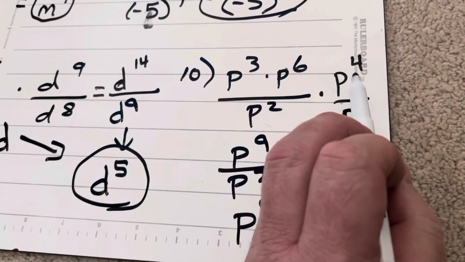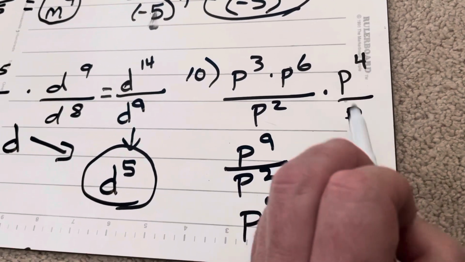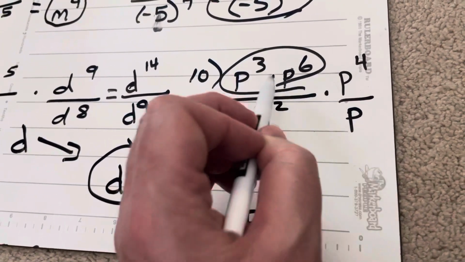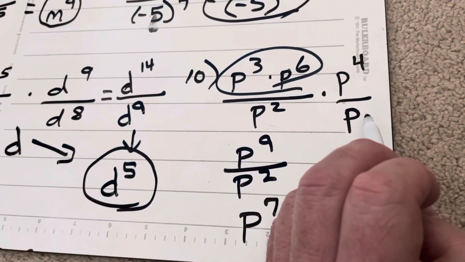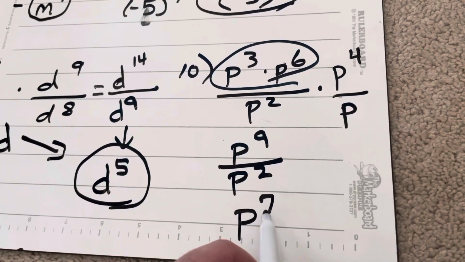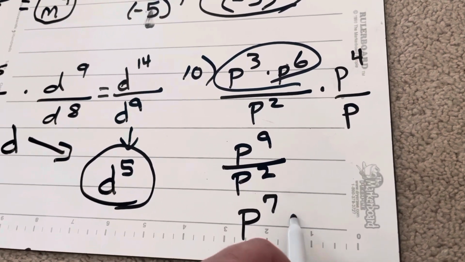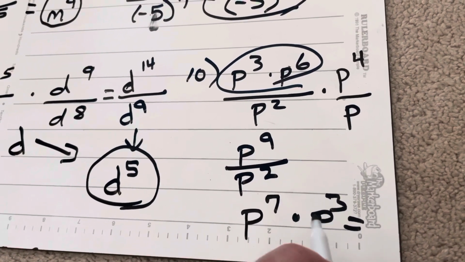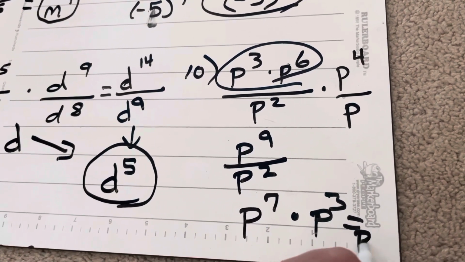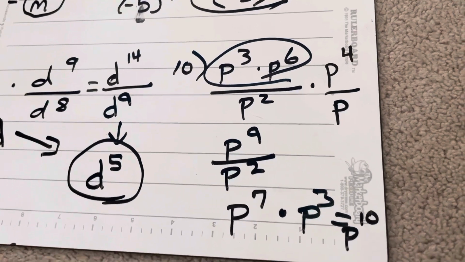Well, P to the power of 4 divided by P, there's nothing to combine here like there was here. There's a 1 because there's nothing there, so it's like 4 minus 1. Well, that's 3. So I'm taking P to the power of 7, which is what I got here, times P to the power of 3. Well, when I multiply, remember, I'm adding. So 7 plus 3 is 10. I get P to the power of 10.